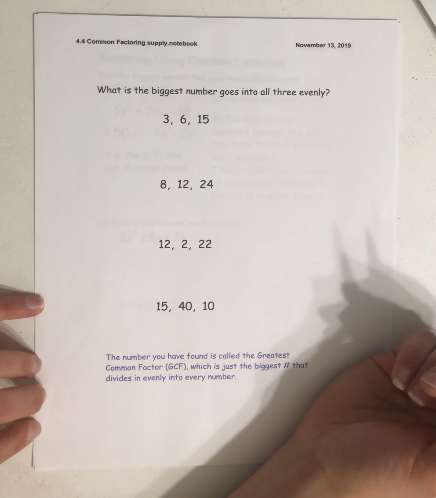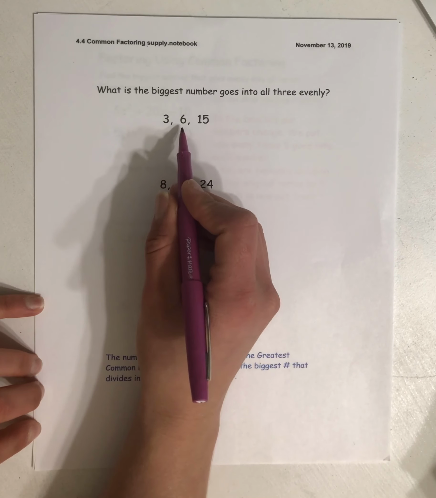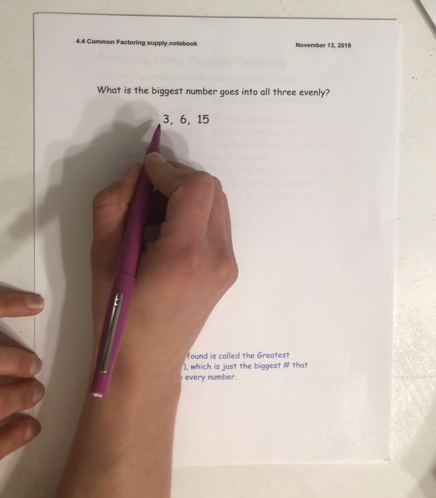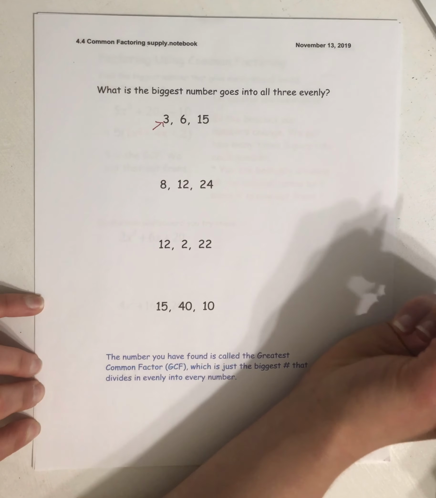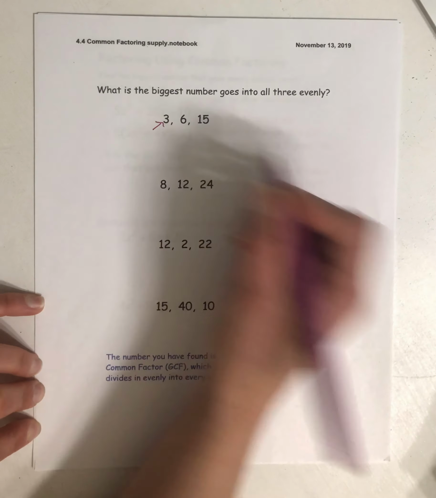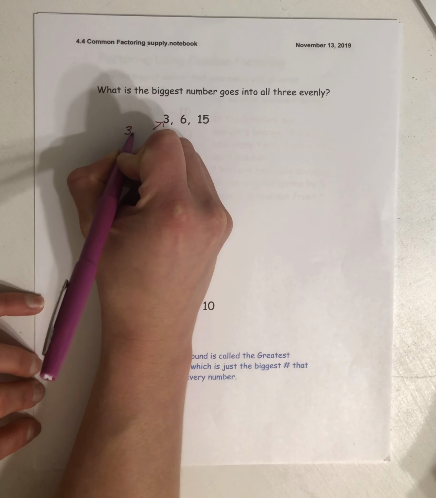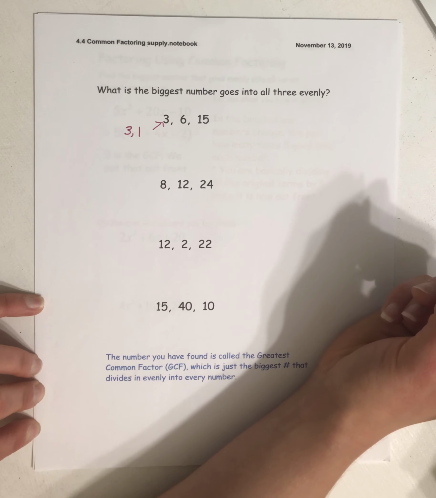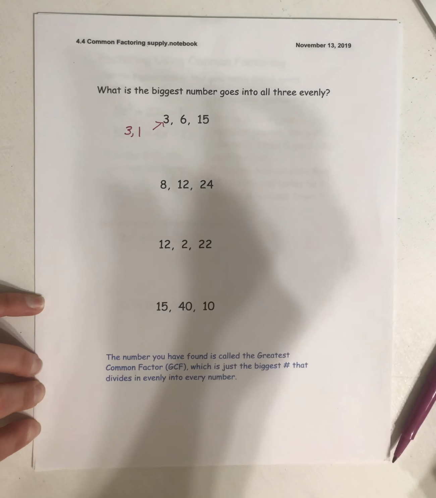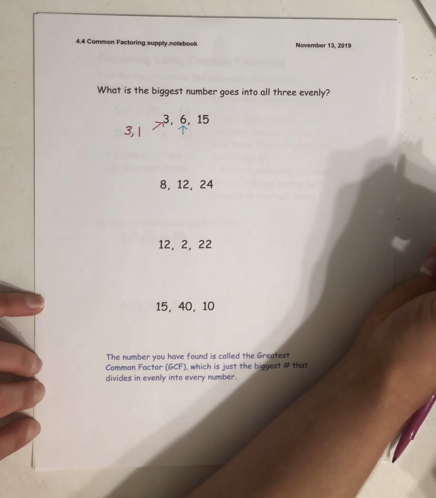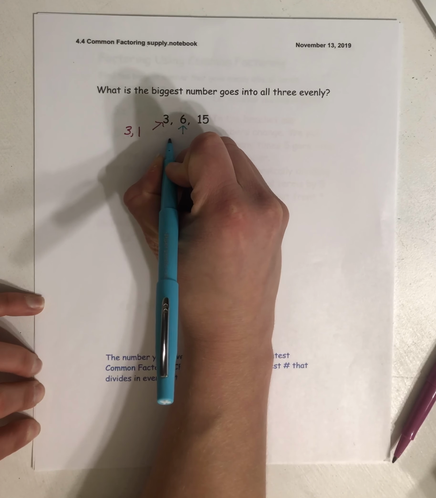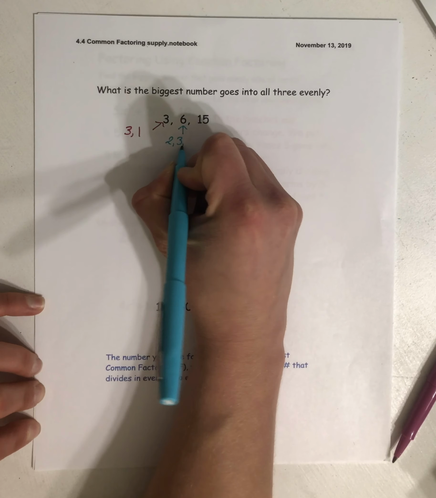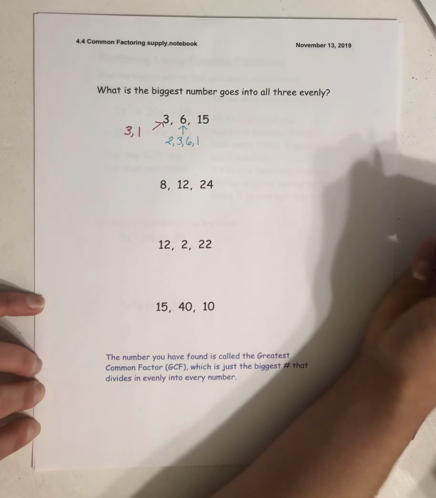So what is the biggest number that goes into all three of these numbers evenly? You want to look at what things can be multiplied. To get 3, we can do 3 times 1. There's nothing else that we can do. Let's take a look at 6. What can we multiply to get 6? We can multiply 2 and 3, and we can multiply 6 and 1.